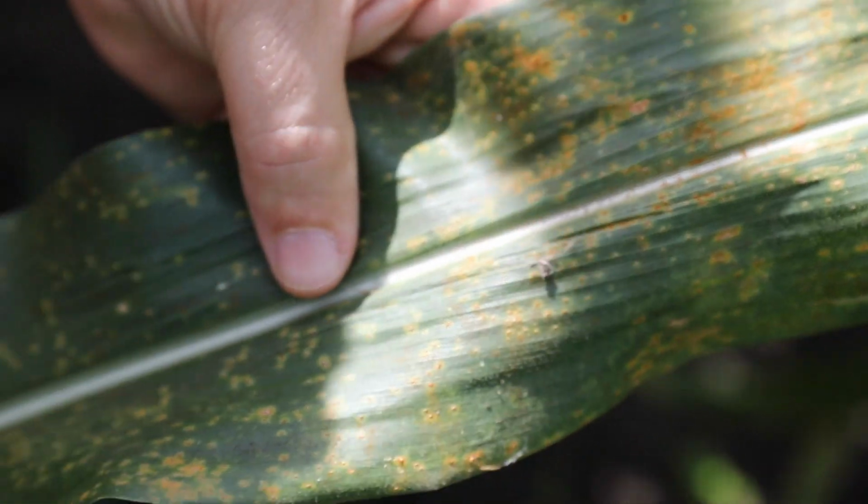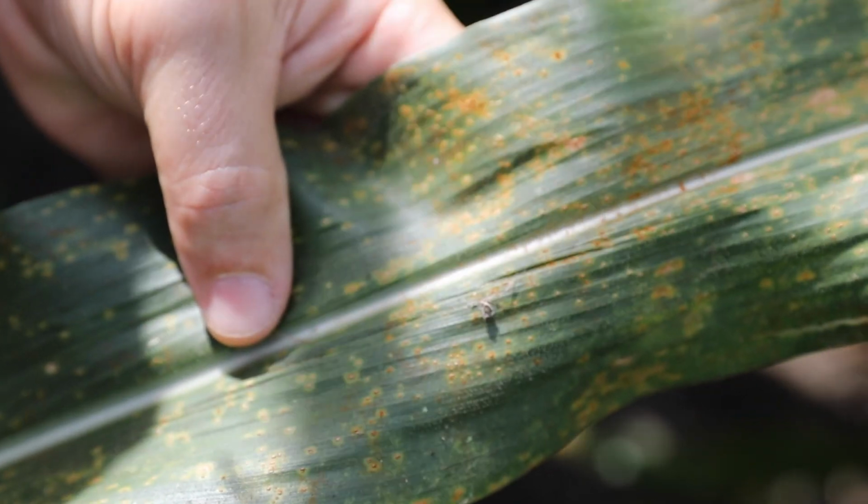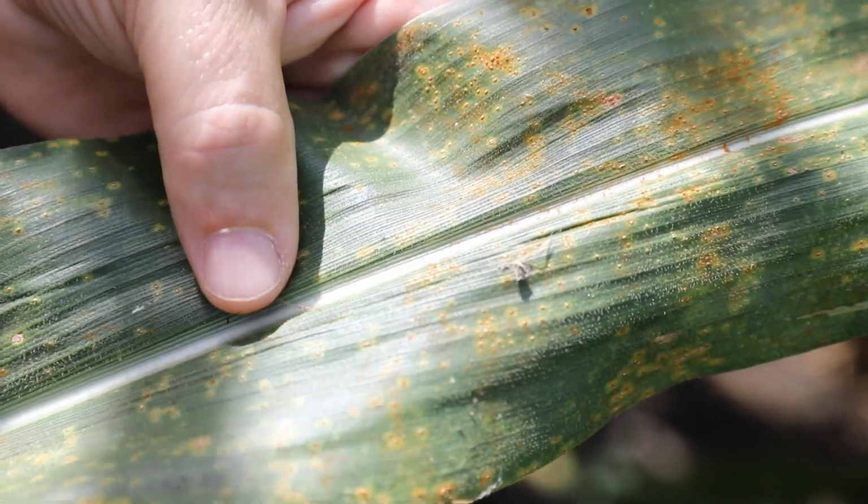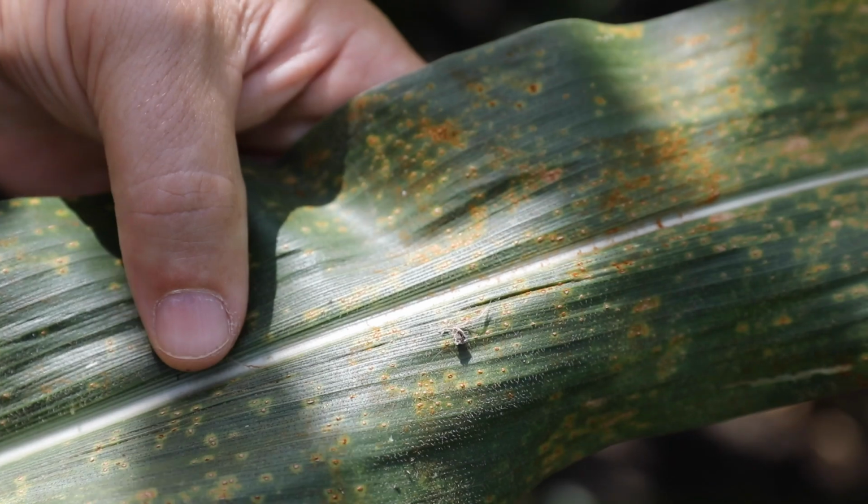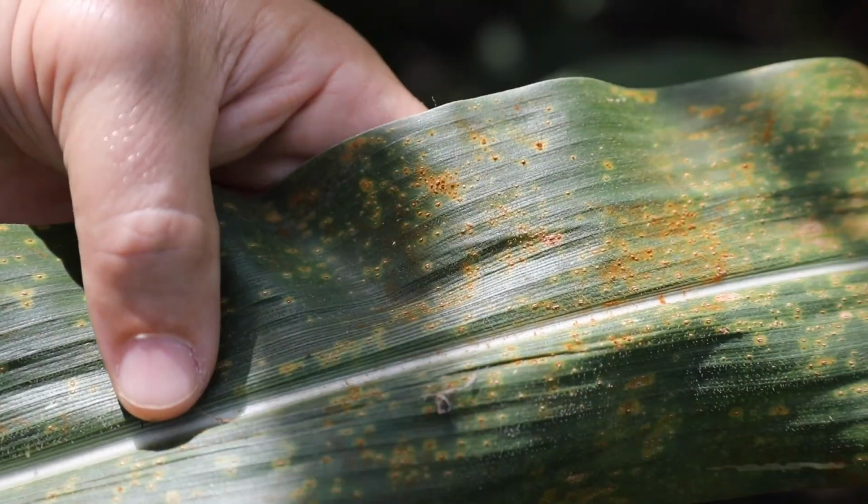Well, southern rust is going to cause more yield loss. Common rust, we have a little bit more resistance to it, and so we're less concerned. It's not going to develop as quickly.